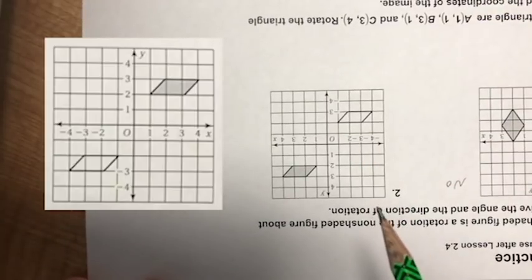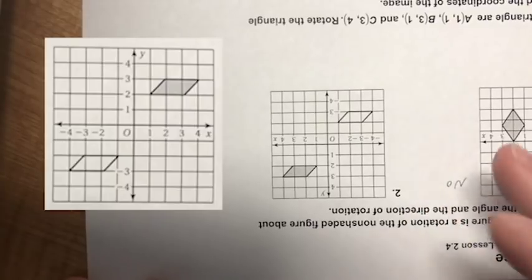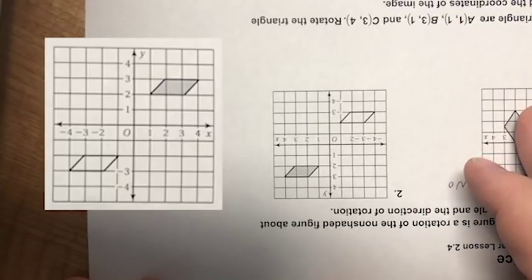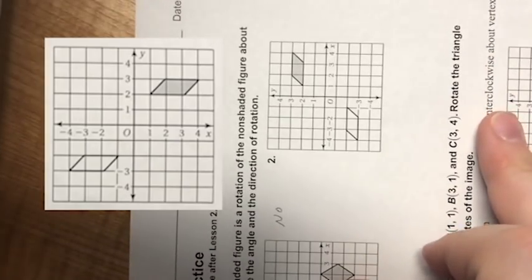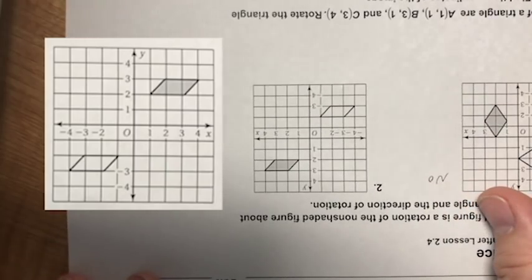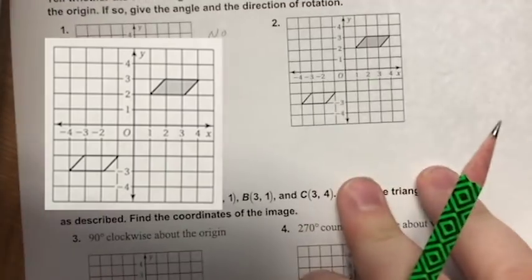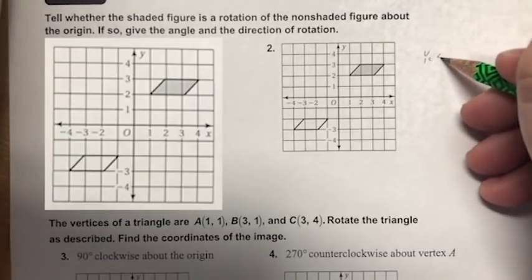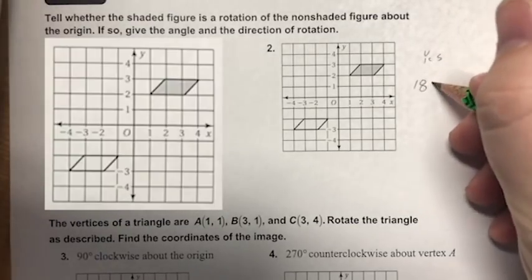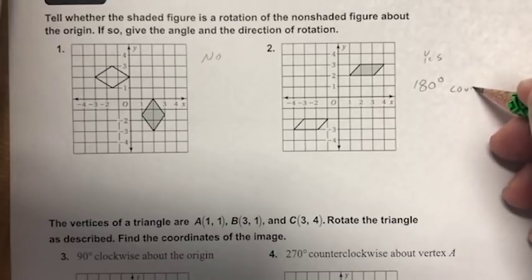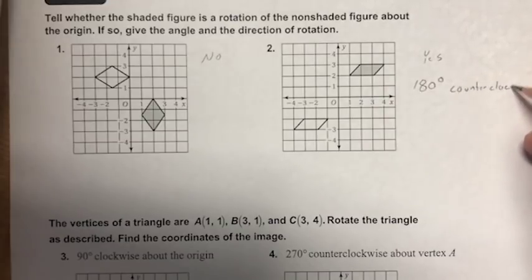And if you compare the two pictures in your mind and on screen, you can see, yes, this was indeed a rotation. So what did I do? Well, let's go back through it one more time. I rotated it 90 degrees counterclockwise, and then I rotated it another 90 degrees to make a total of 180 degrees counterclockwise. All right, so yes, the angle was 180 degrees counterclockwise. So now I'm going to do the next piece.